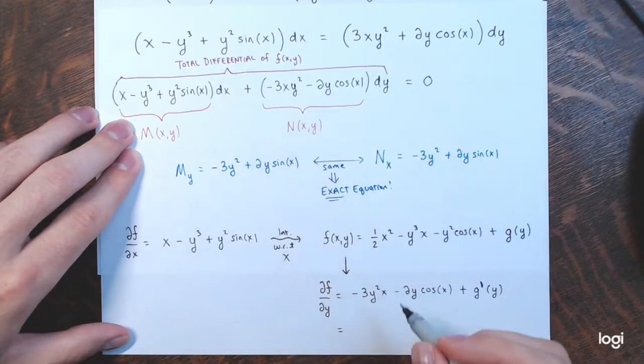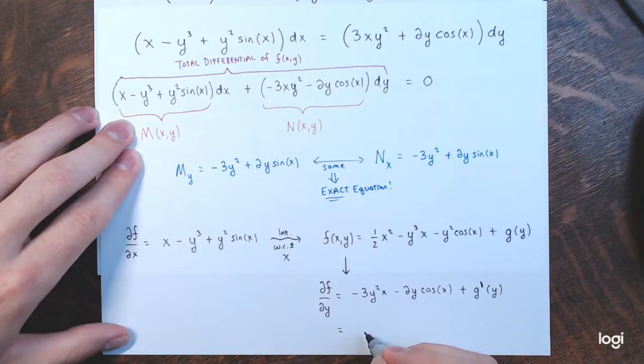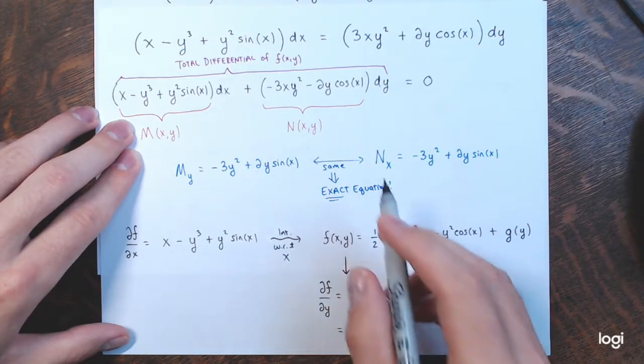The negative 3xy squared and minus 2y cosine x.